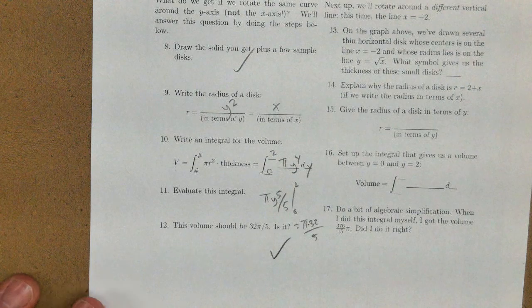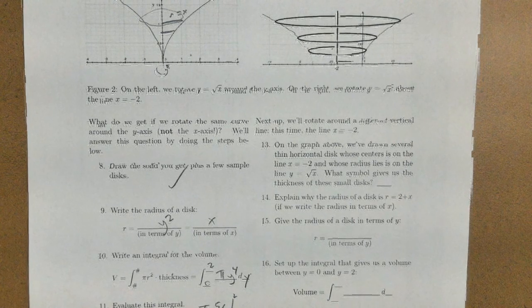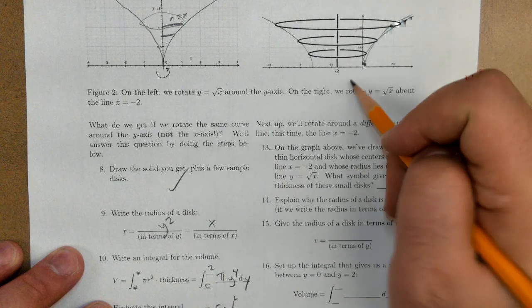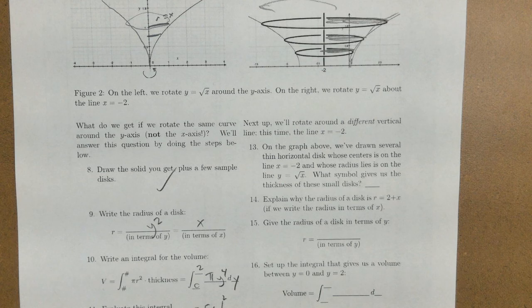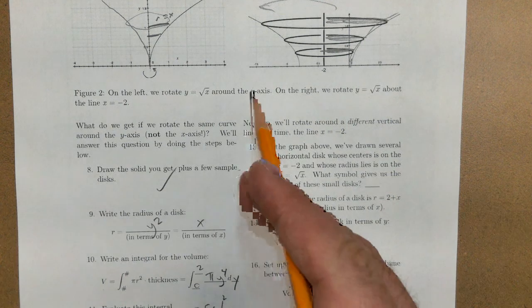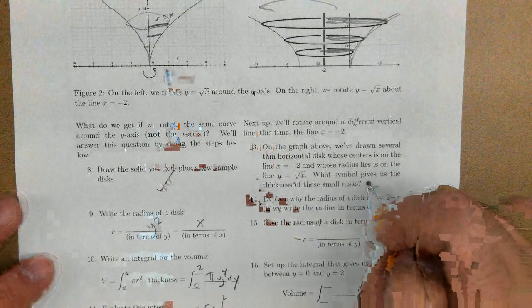Okay, same curve, different vertical line. So here's the original curve here, minus 2. The radius is now this long thing, and this long thing, and this long thing, and I'm going to spin that around. So this is going to be a wider funnel with a bottom that is a circle rather than coming to a point. Okay, so they already drew the discs. The centers of the lines are at minus 2, and then the radius lies on the curve. What symbol gives us the thickness of these discs? Well, it's the same kind of picture as this one, so it's going to be a dy.